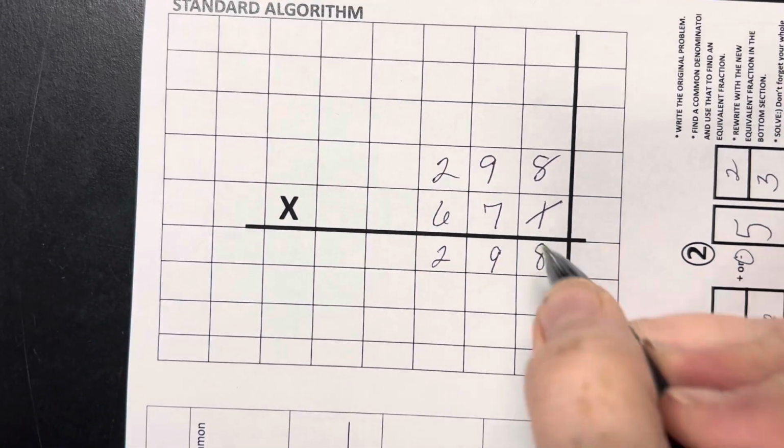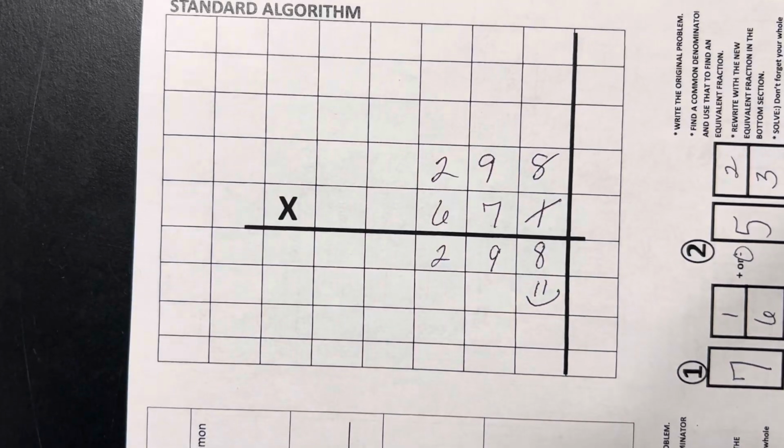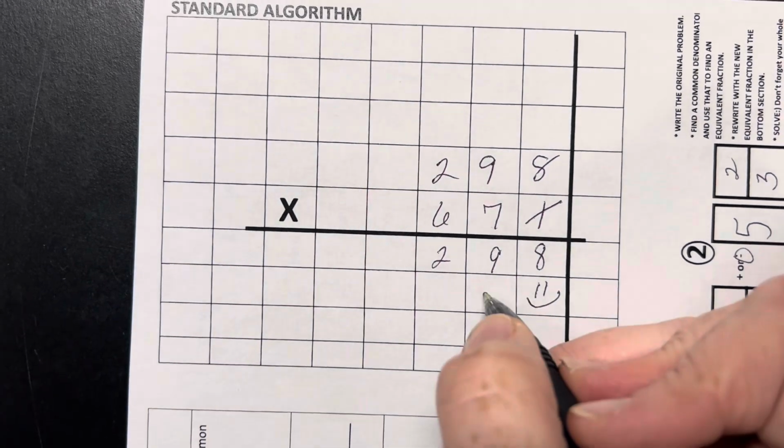Okay, now we're on the 7, which means placeholder. So now we have 7 times 8. Think about what 7 times 8 is. Now, some of you guys really need to practice those multiplication facts. We need to be really fast at them without looking at our multiplication chart. 7 groups of 8 gives you 56.